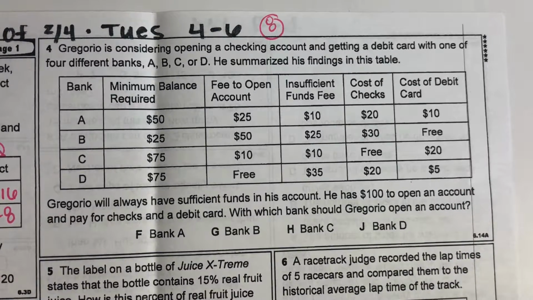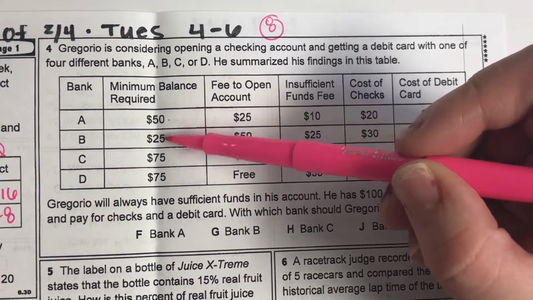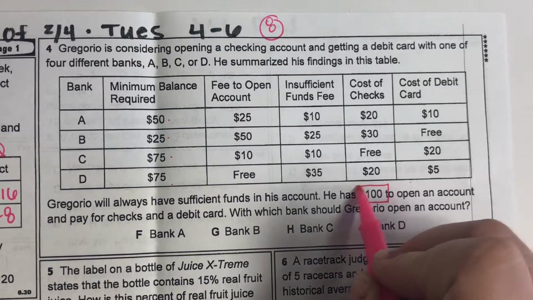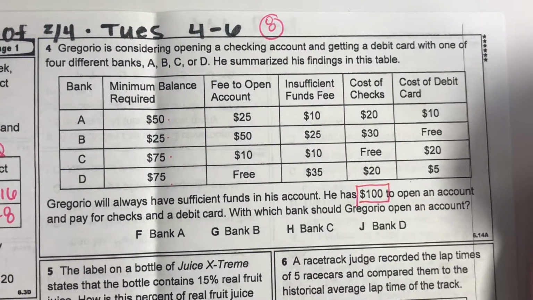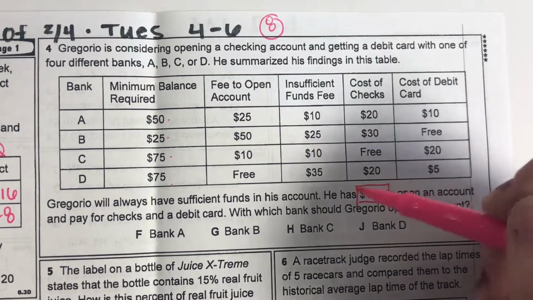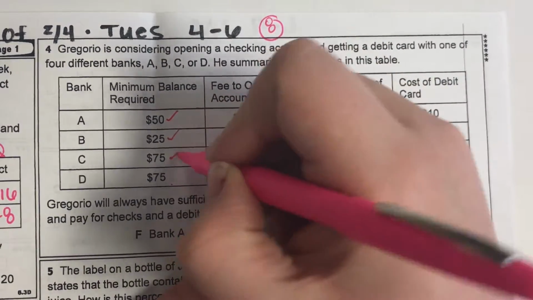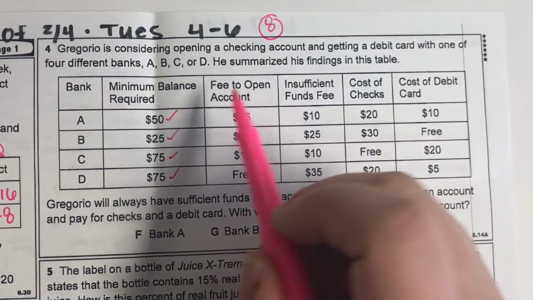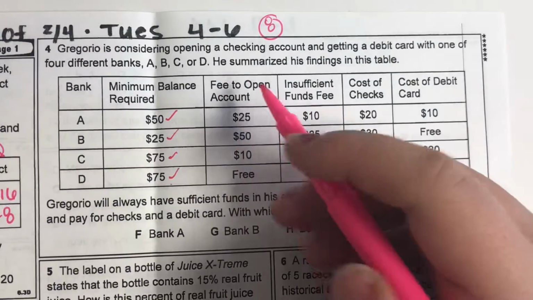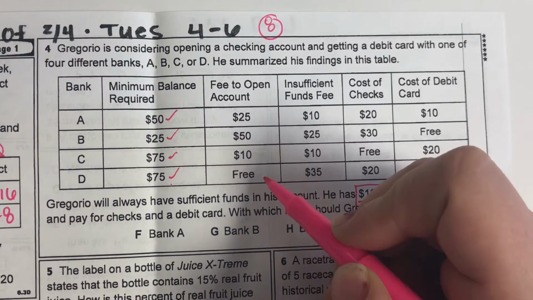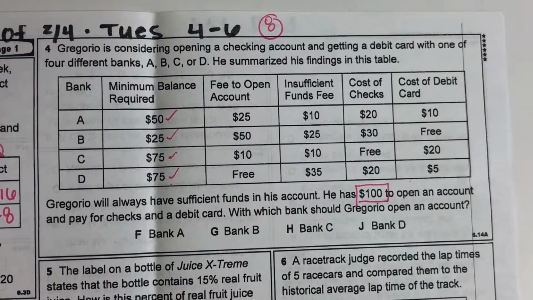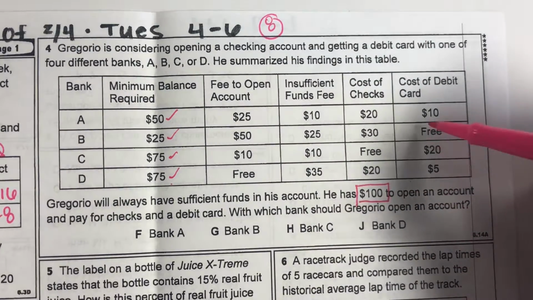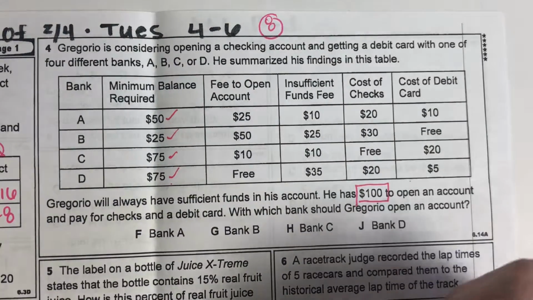So let's look here. Okay, each bank has a minimum required balance to open. We know that Greg has $100 to open with. So the first thing we need to see is, does he meet the minimum balance for each bank? Okay, 100, and they are 50, 25, 75, and 75. So yes, he has more than that for each account. The fee to open the account is $25 for bank A, $50 for B, $10 for C, and it's free for D. So what we need to do here is figure out, based on the fee to open, the cost of checks, and the cost of the debit card, which one is going to cost him the most.